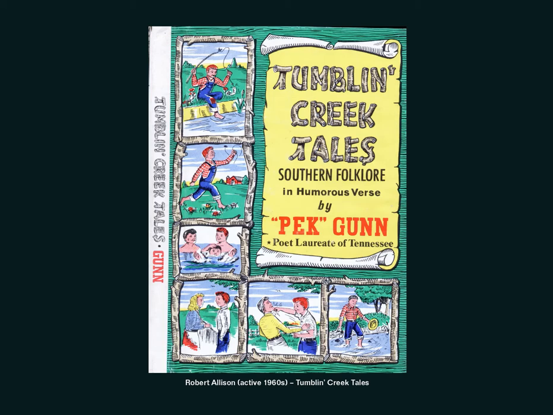Tumbling Creek Tales. This is a piece done by Robert Allison, who was active in the 1960s. And this is a book of collected writings and humorous prose by Peck Gunn, who was a humorist and actually was poet laureate of the state of Tennessee. But this artwork is all done in a naive style.